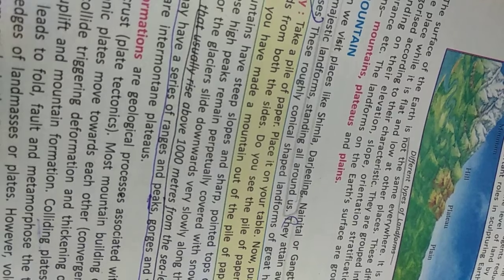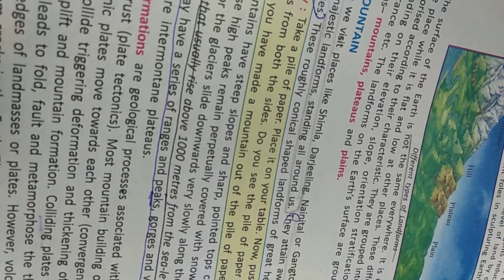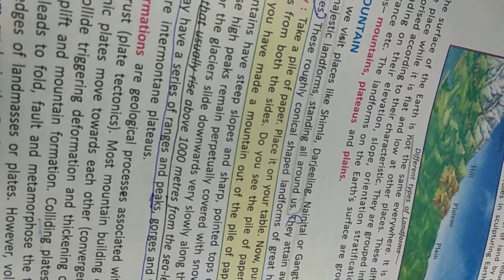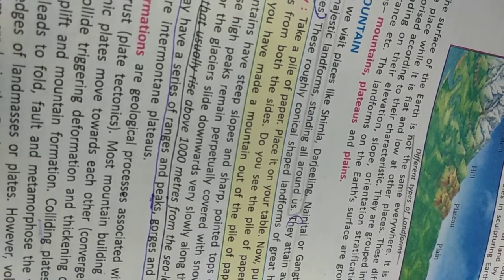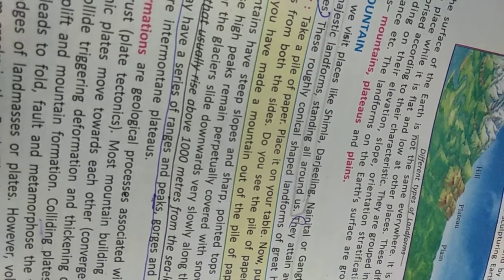However, there are volcanic mountains also, which are formed due to volcanic eruption. The lava builds up around the area where the eruption occurred. Layer is built upon layer, and after a period of time a volcanic mountain is formed.